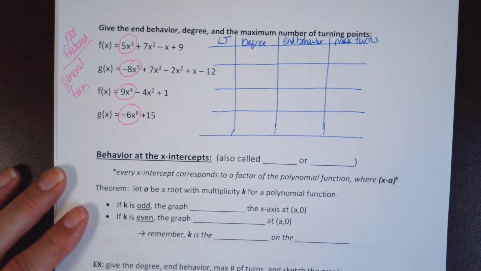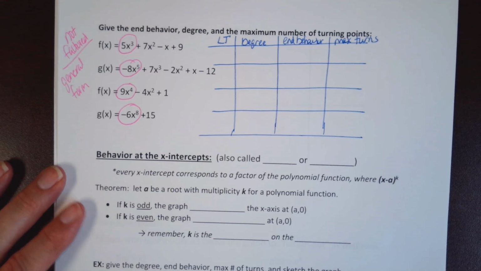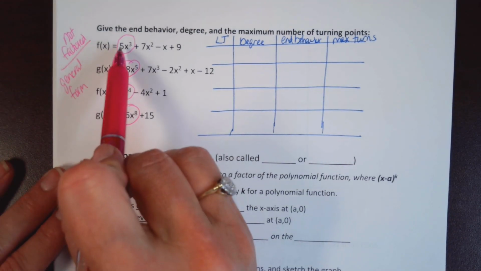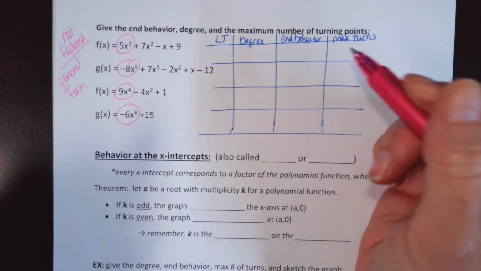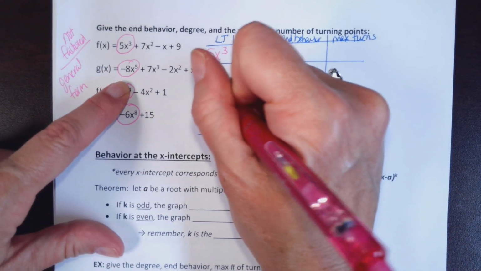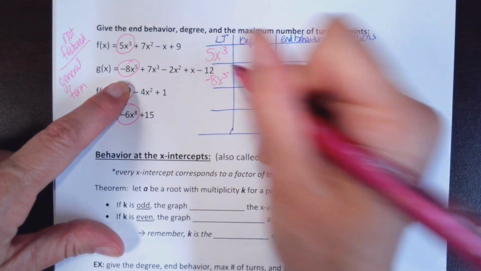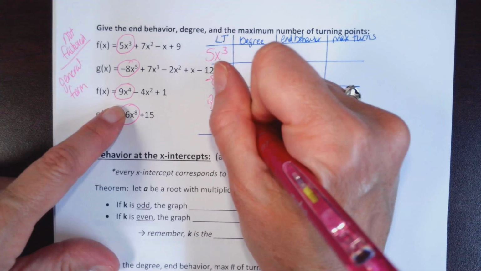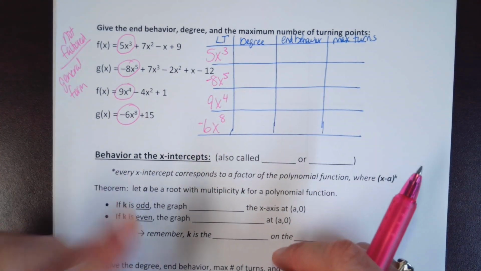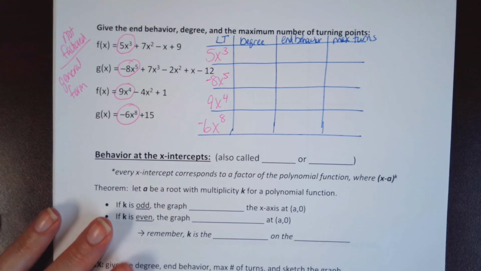The greatest exponent term is the first term in each one. So for the first one, my leading term is 5x cubed. Here I have a negative 8x to the 5th. Here, a 9x to the 4th. And finally, a negative 6x to the 8th. Those are my leading terms.